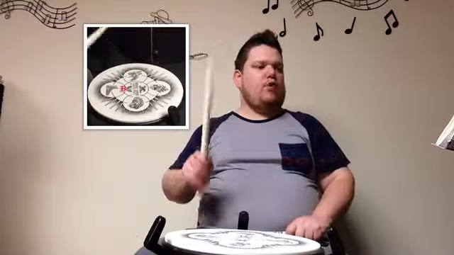Line 4 is where beat 2 and beat 4 have eighth note rests. So 1 and 2 and 3 and 4, and. Line 5 is where beats 2, 3, and 4 all have eighth note rests. So that would be 1 and 2 and 3 and 4, and.